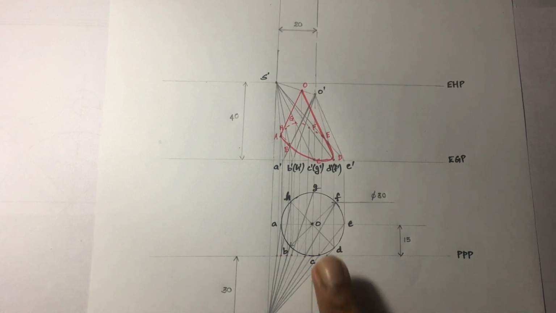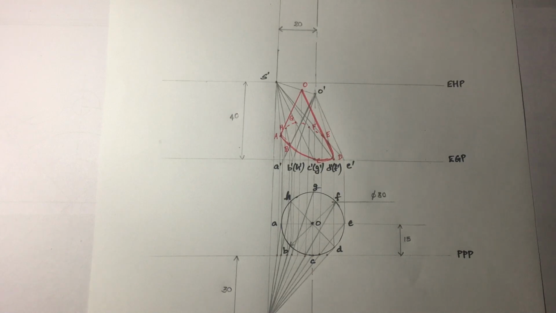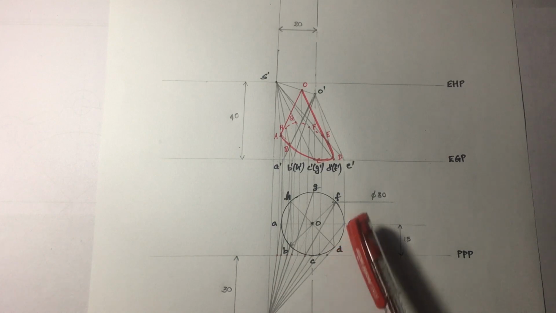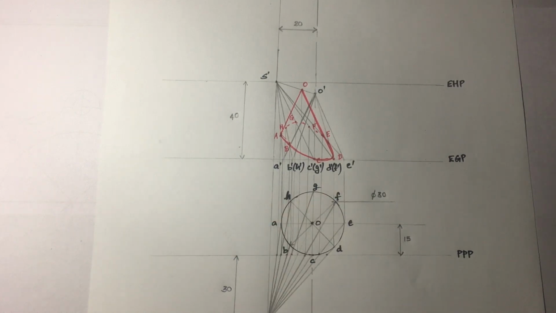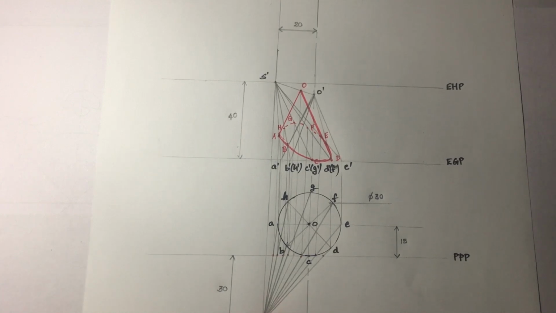Okay, and then with O as center and 30 mm as diameter, you have to complete the circle, and then you have to divide the circle into 8 equal parts and name it as A, B, C, D, E, F, G and H. And you have to also draw the diagonals and name the central point as O. And with this, the top view of the object is completed.